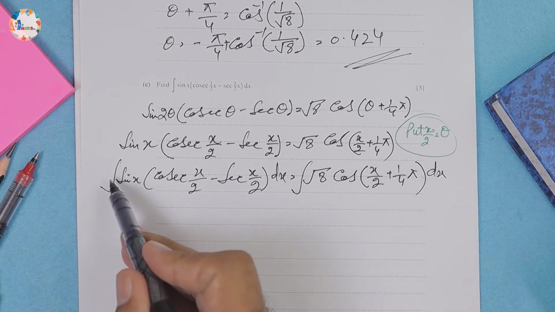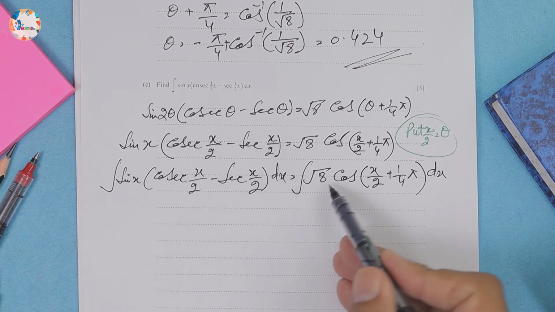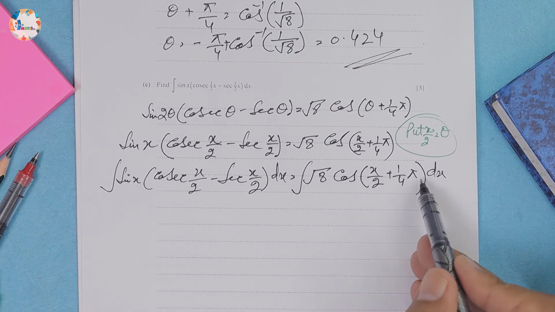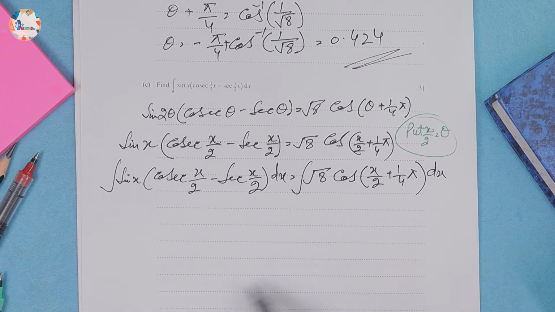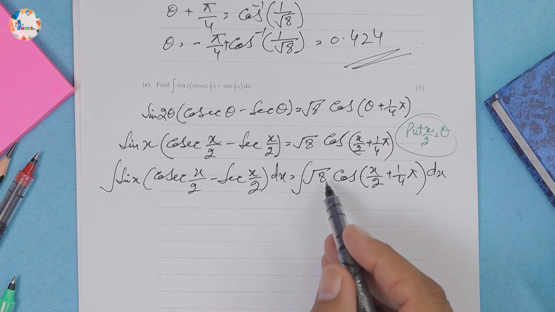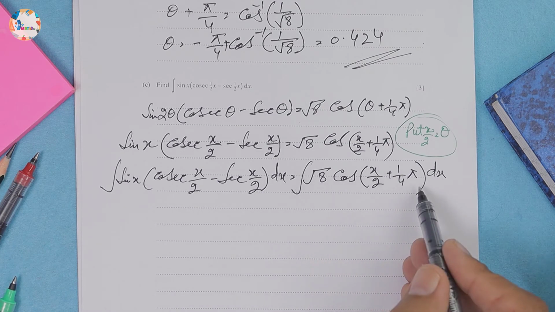So integral of this one will be the same as integral of this. Now we will continue with this integral and find the result.